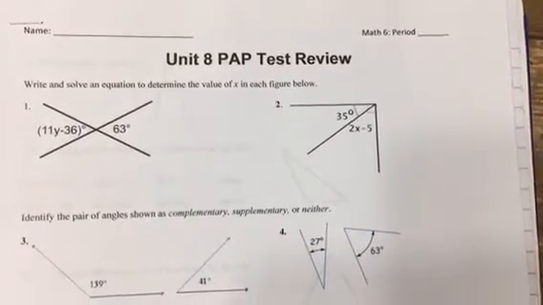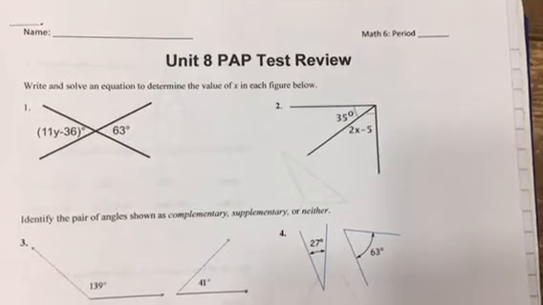This is the Unit 8 Pre-AP test review. I'm going to divide it into two parts, so this will be part 1. All right, so it says write and solve an equation to determine the value of x in each figure below.